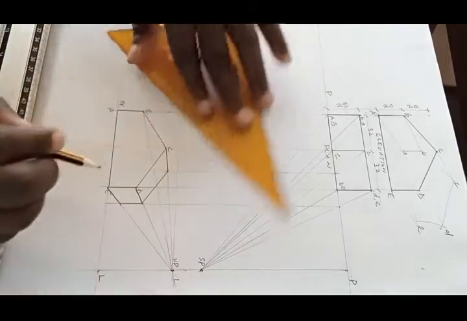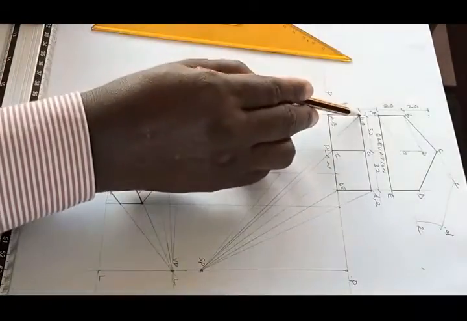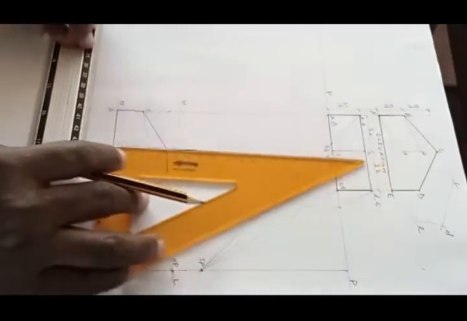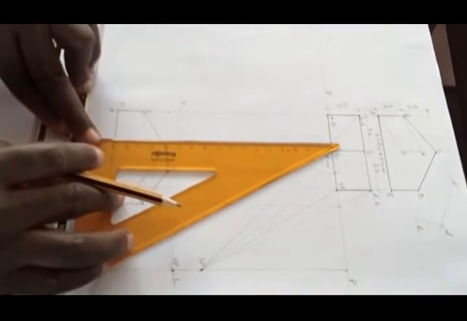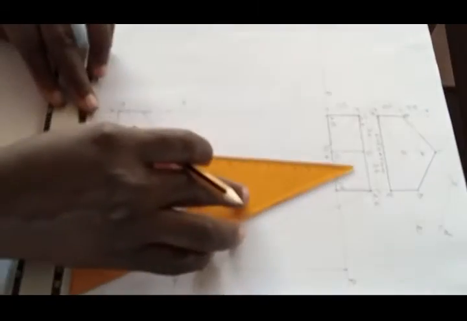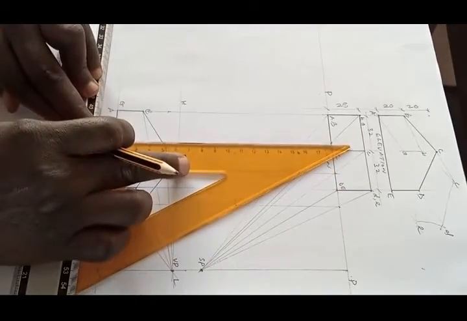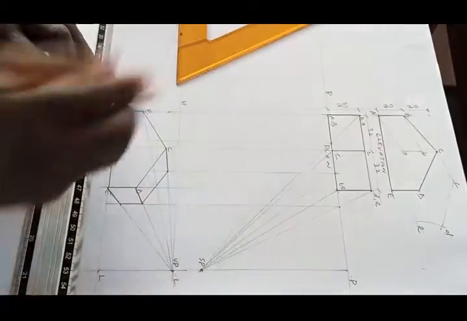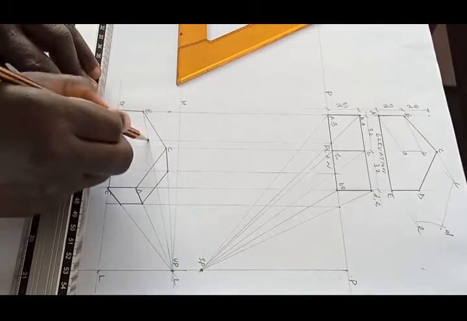Now let us take our B to the vanishing point so that I can locate our small letter B. Now small letter B is coming from here. It is intersecting the picture plane here. So you take that one vertically downward. You can see our small letter B is here.